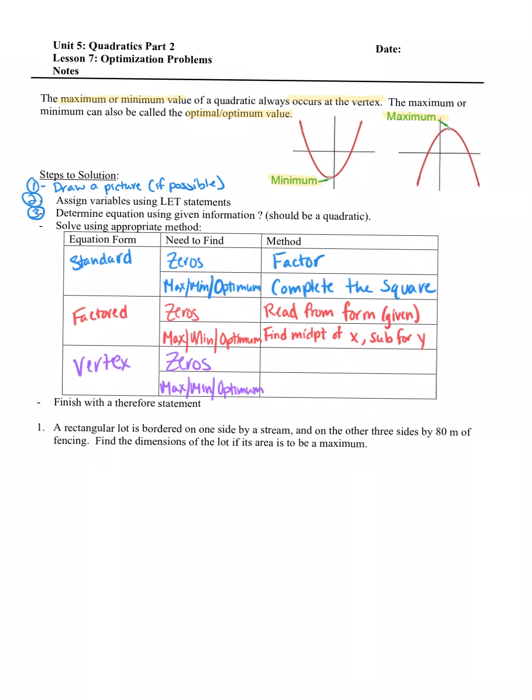So we would set y equal to 0 and solve for x. If we were trying to find our maximum or minimum, that is just our vertex. So if we're in vertex form, we should be able to easily read that right from the form given. It's given to us because it's already in vertex form.